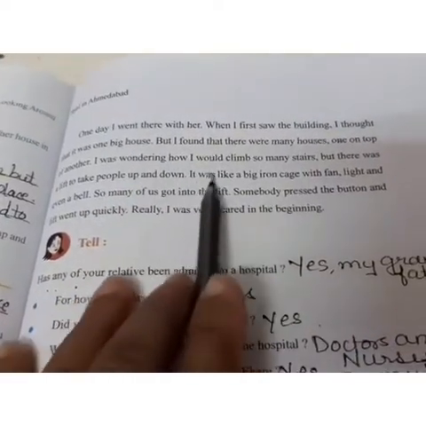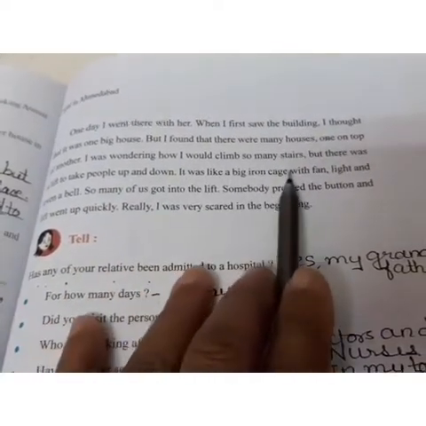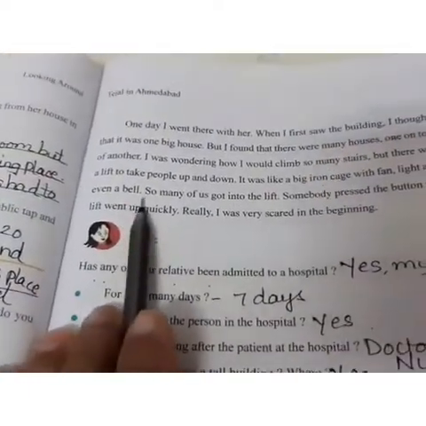I was wondering how I could climb so many stairs, but there was a lift to take people up and down.